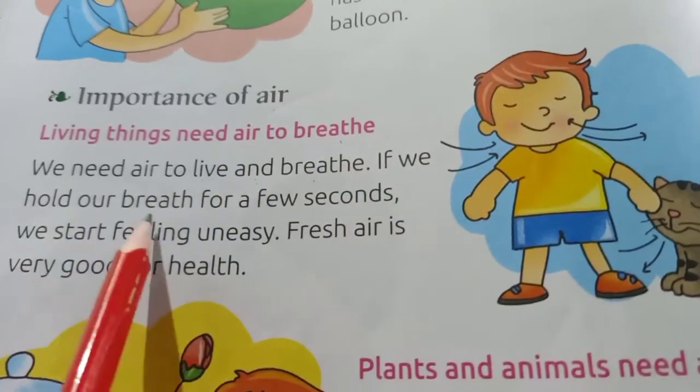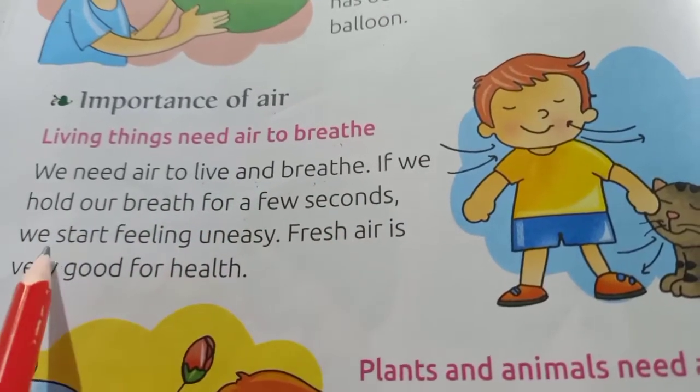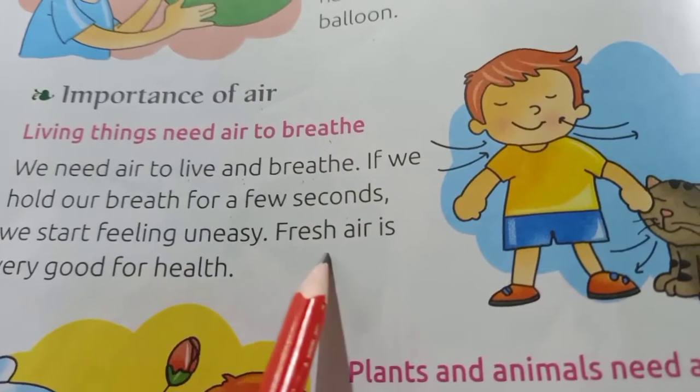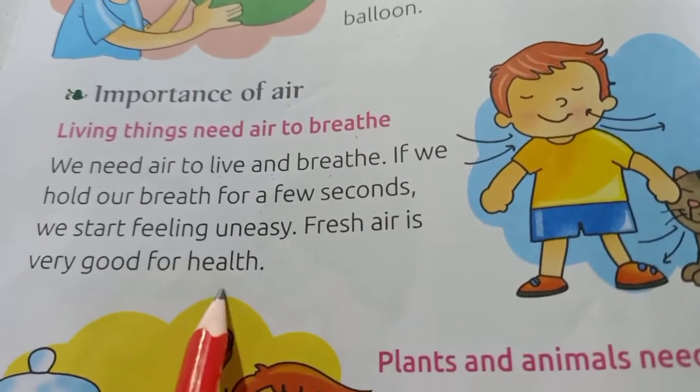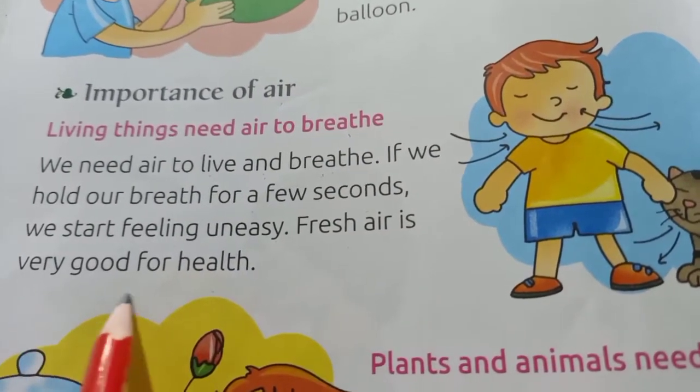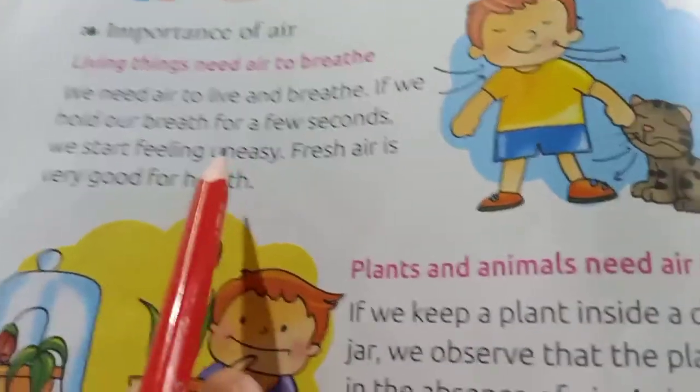If we hold our breath for a few seconds, we start feeling uneasy. Fresh air is very good for health. So, air is very important for us.